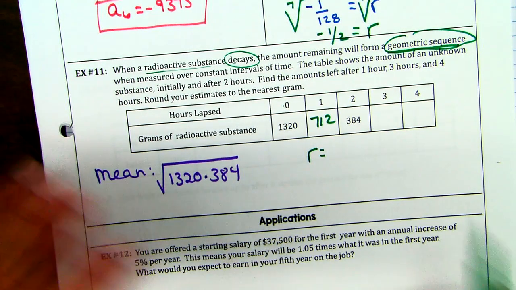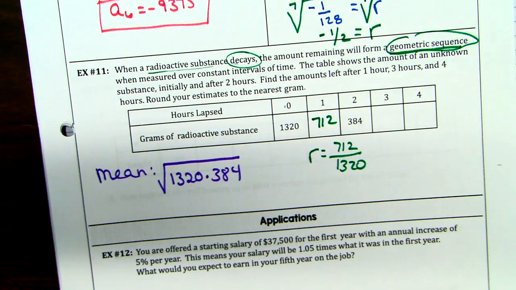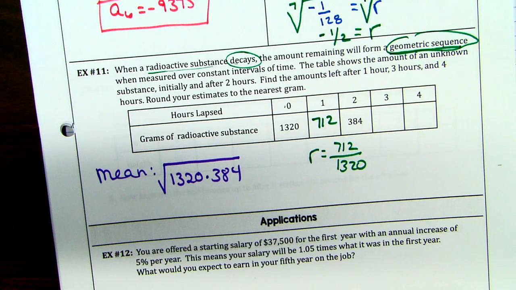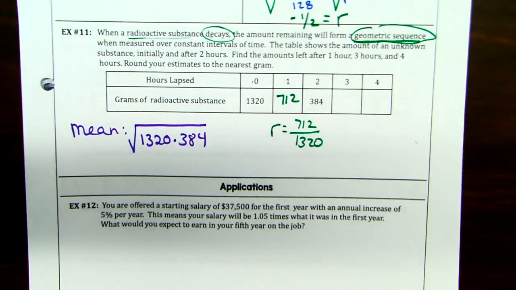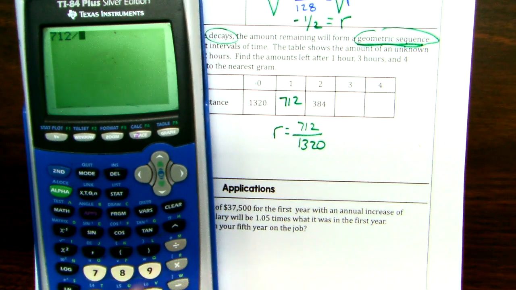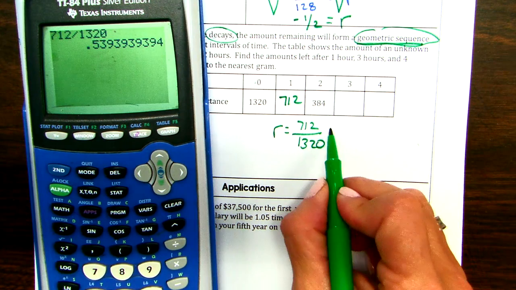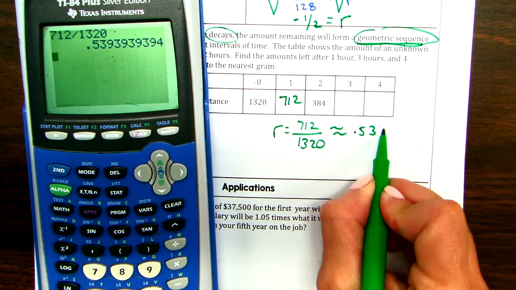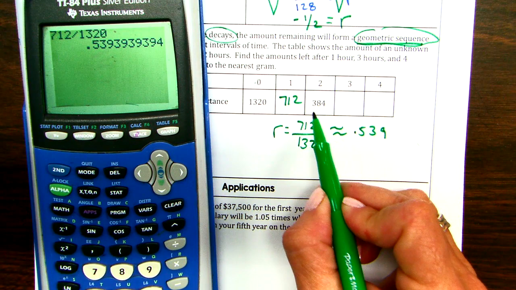So whether you do 712 over 1320 or 384 over 712, you're going to get the same number. It doesn't matter which 2 you use, but you will get the same number. So 712 divided by 1320 is this yucky 0.539. Okay? So that's my R, and I can multiply the 384 by that number.